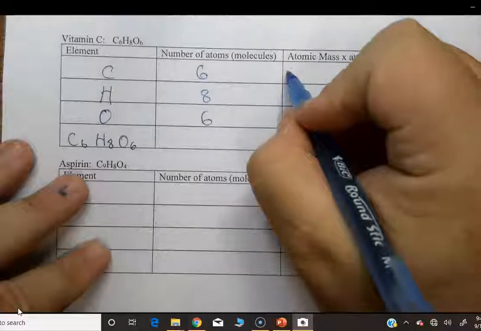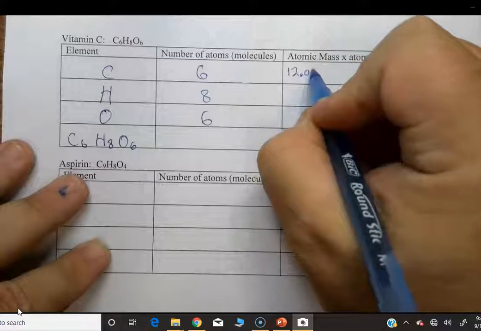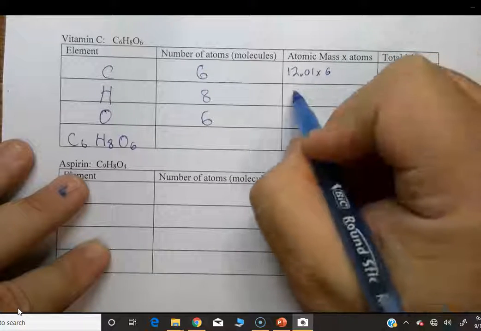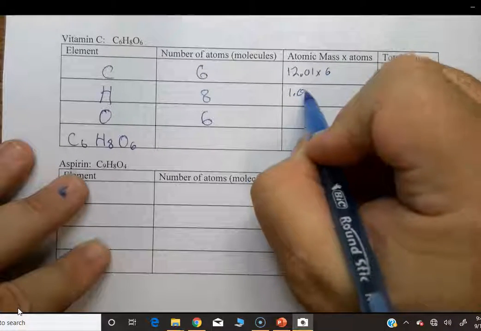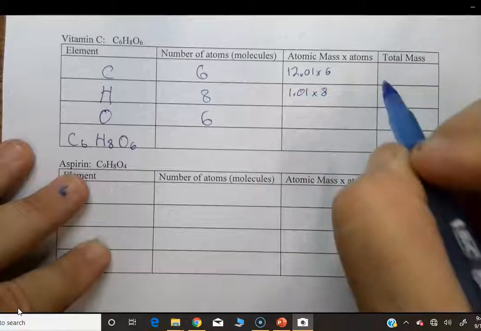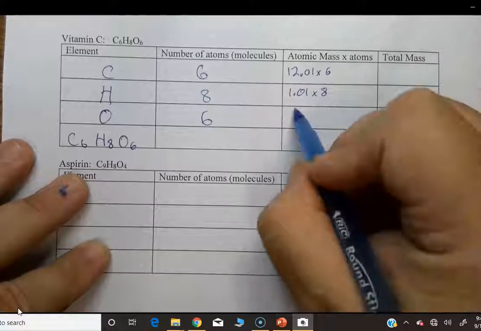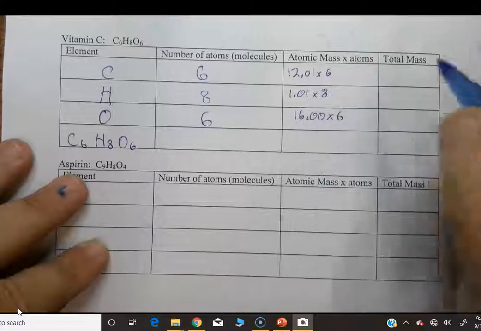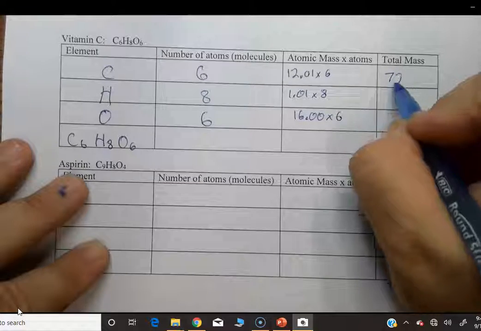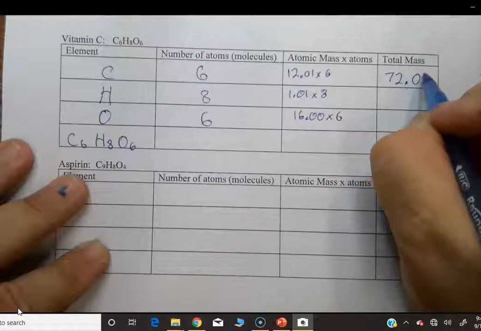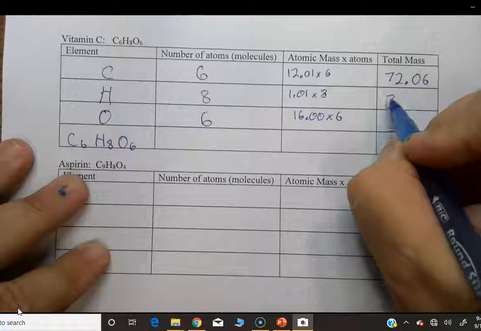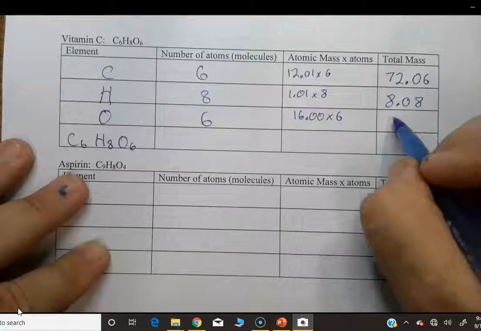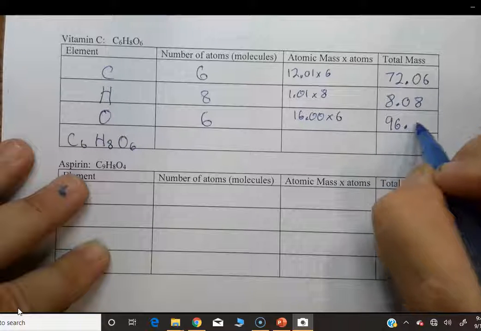So 12.01 times 6. You have 1.01 times 8. And you have 16.00 times 6. This is going to give you 72.06. This will give you 8.08. And this will give you 96.00.